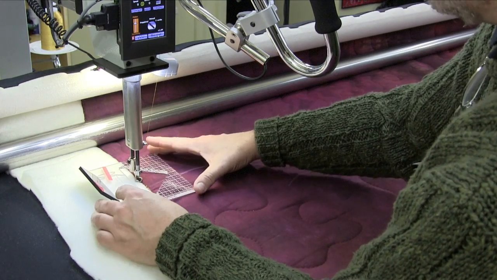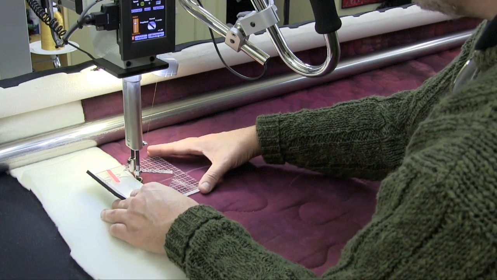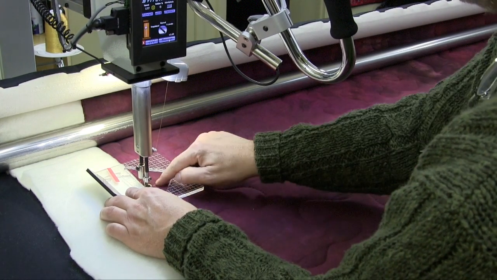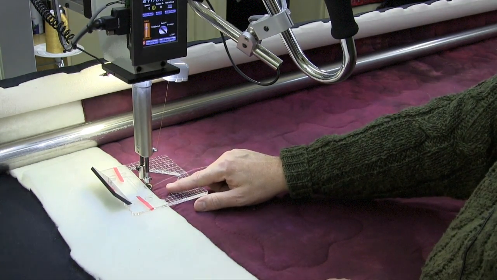And now I am ready. So I'm going to line up the ruler. I think what I'm going to do, let me bring this machine down just a little ways, right to the line, as you can see here.